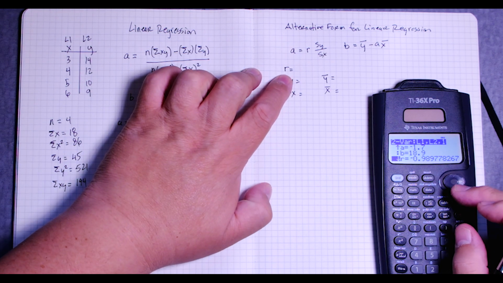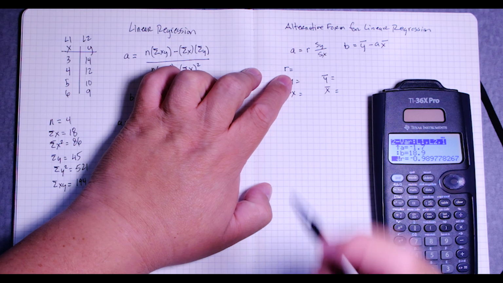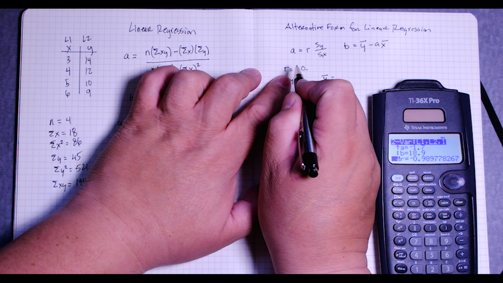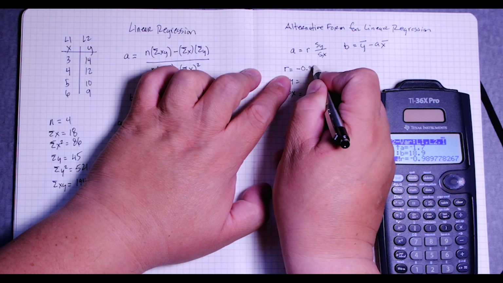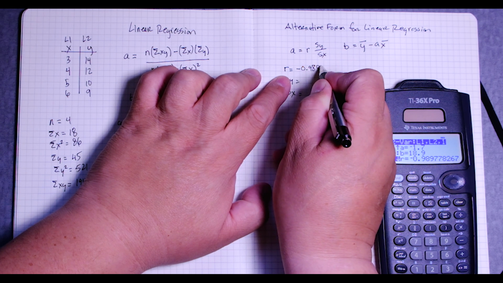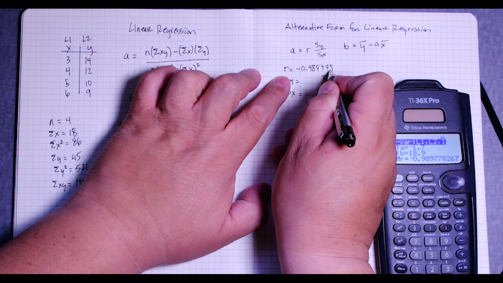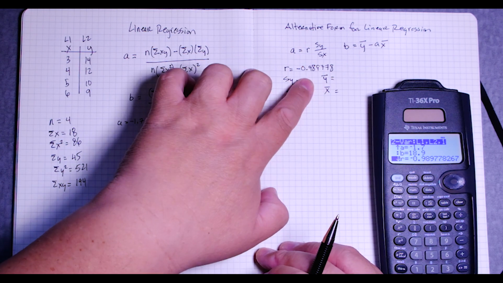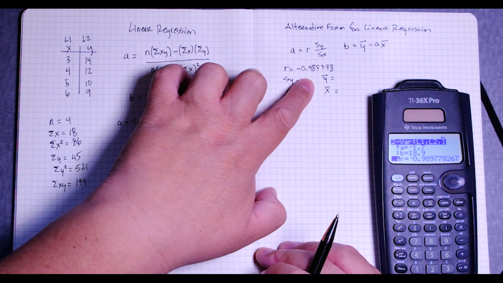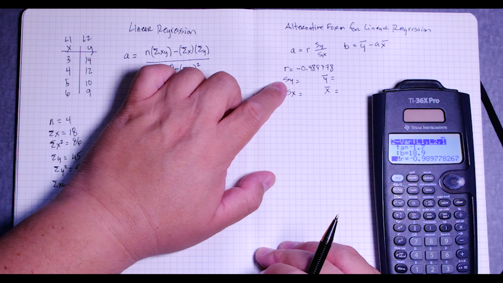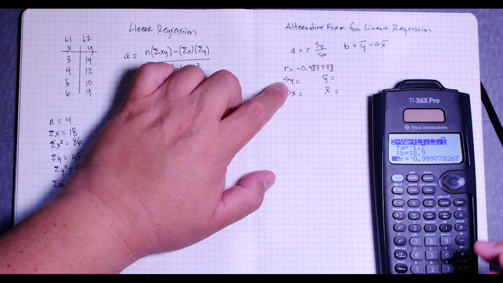You'll find that R is negative 0.98977. And I'll put another number. The more numbers you put after the decimal place, the more accurate your A and B answers will be. SY.